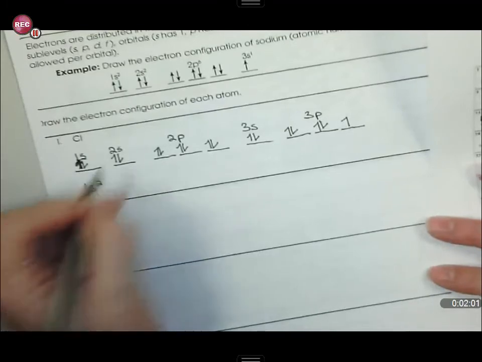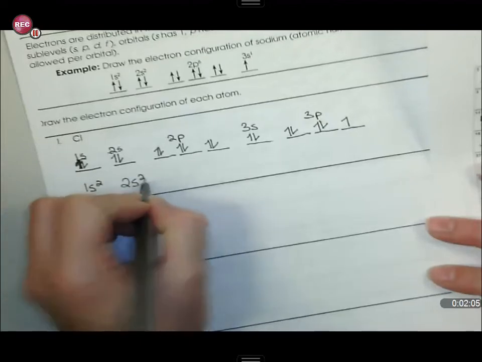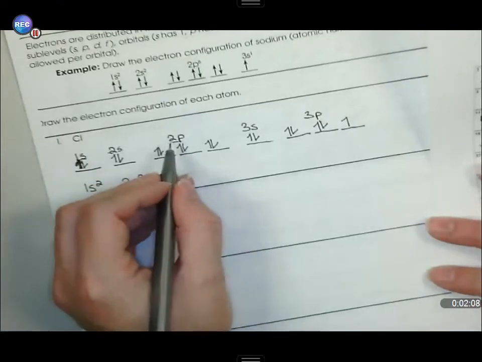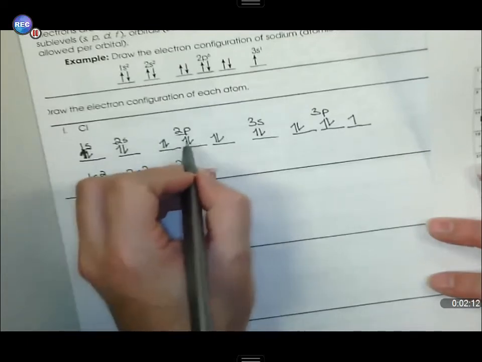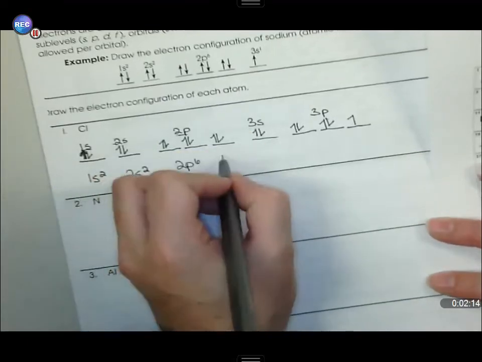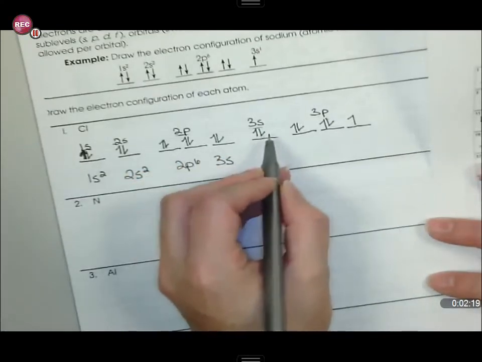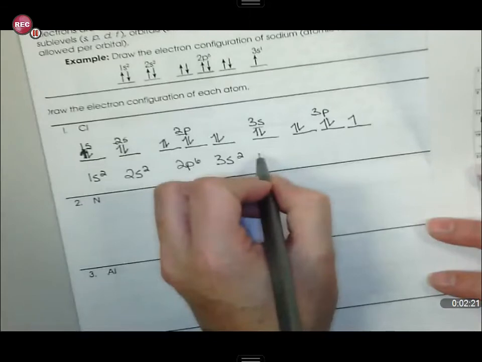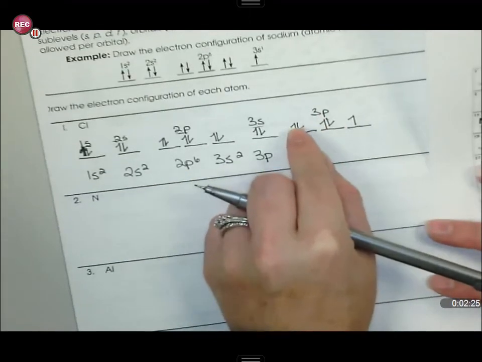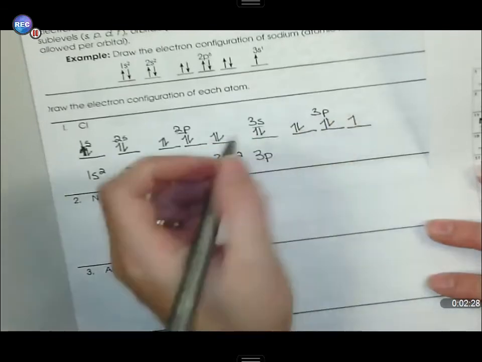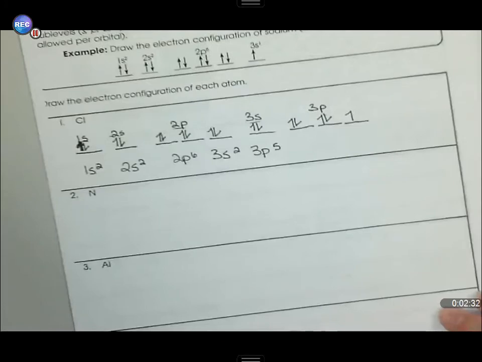So when we write this, it's going to be this title, 1s, and then count the electrons underneath. It's 2. Then you do the next title, it's 2s, and there's 2 electrons there. Then you do the next title, which is 2p, count the electrons under that section. So 2, 4, 6. Then we have 3s. This is the next title, and we have 2 electrons under there. Then we do 3p. Count your electrons. We have 1, 2, 3, 4, 5. So 3p, 5. So that's how you're going to do this worksheet.